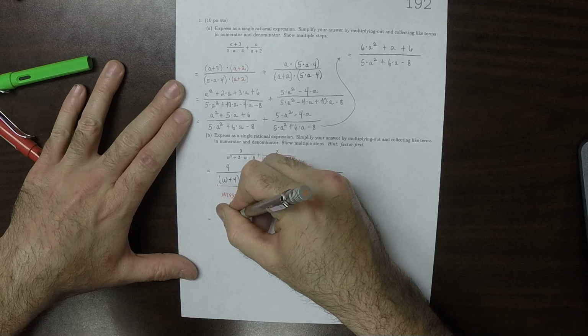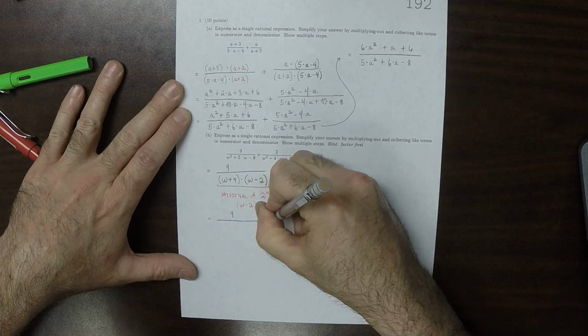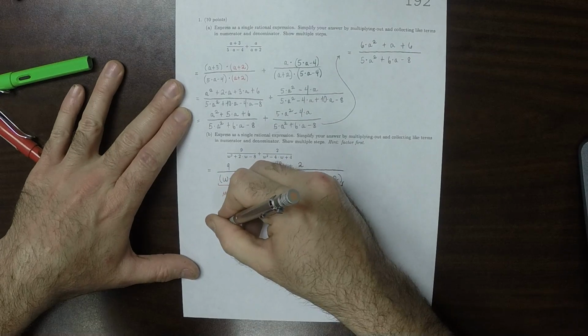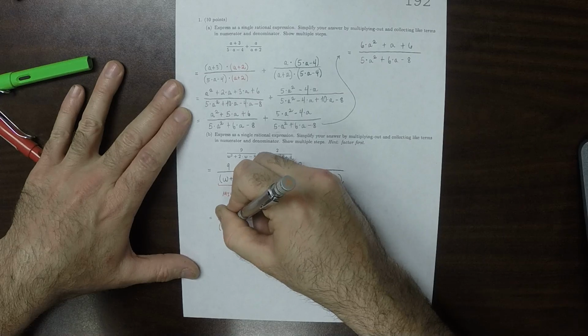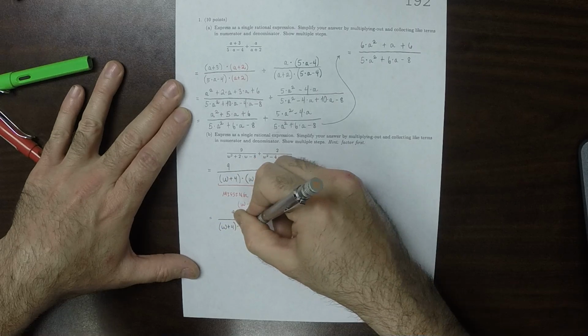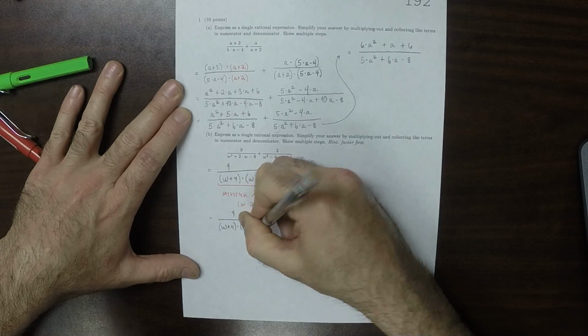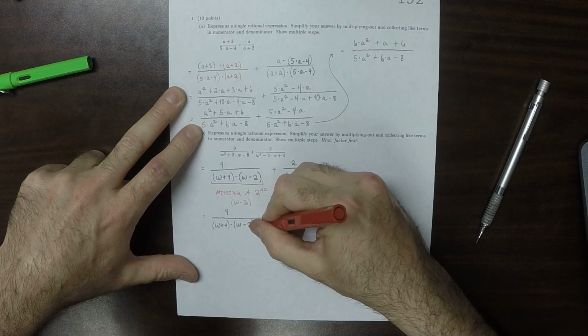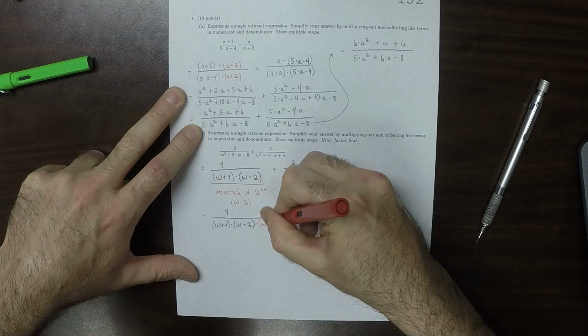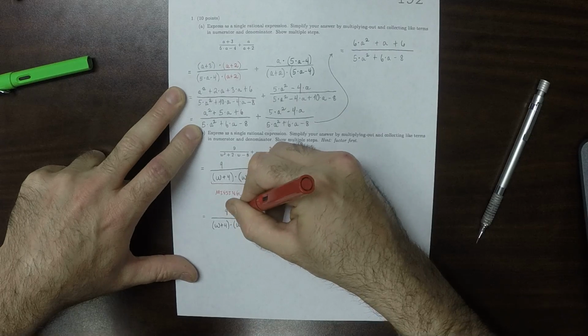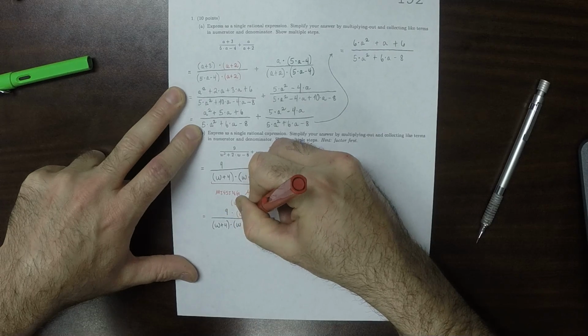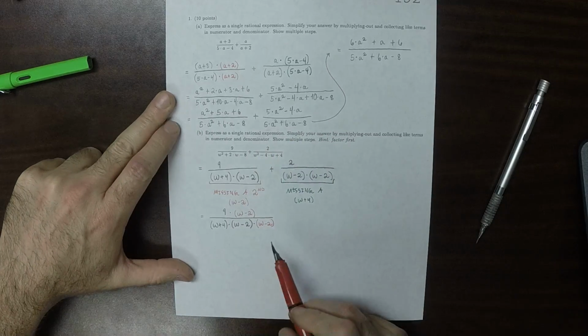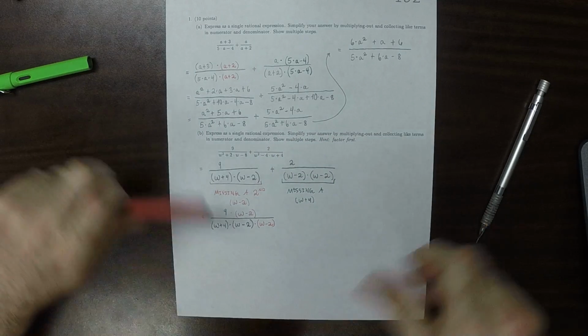So as for the first one, W over W plus 4 multiplied by W minus 2, that's what it already had, and then it needs a second W minus 2. So, good.